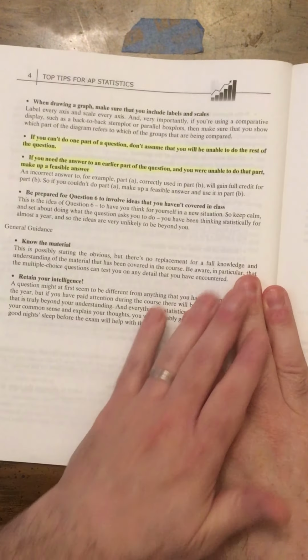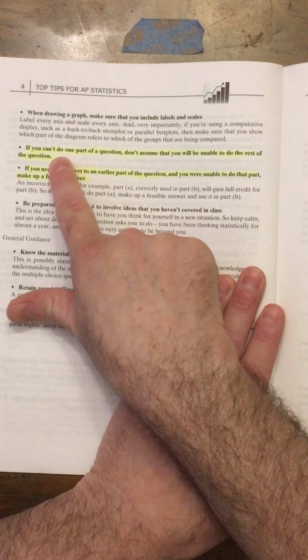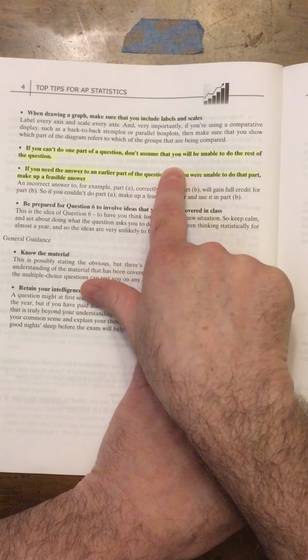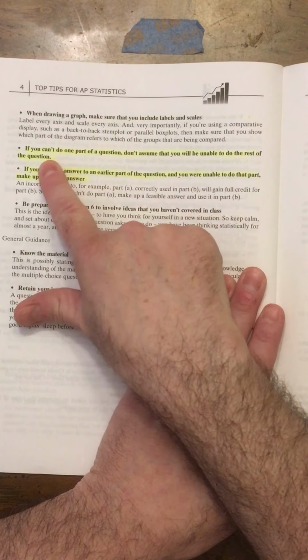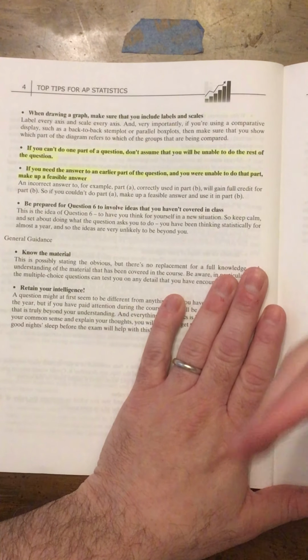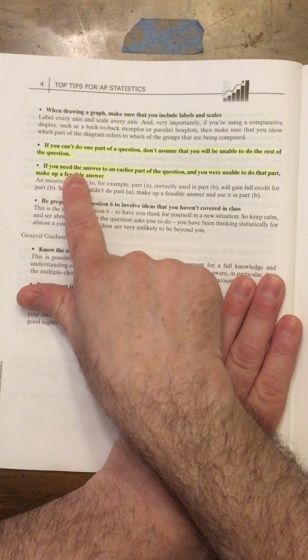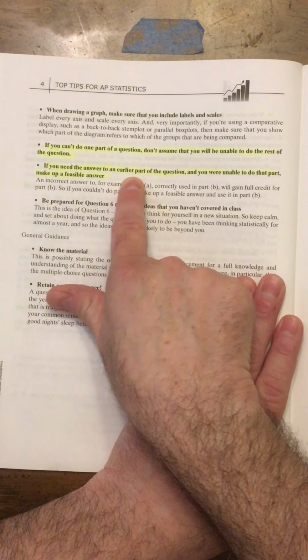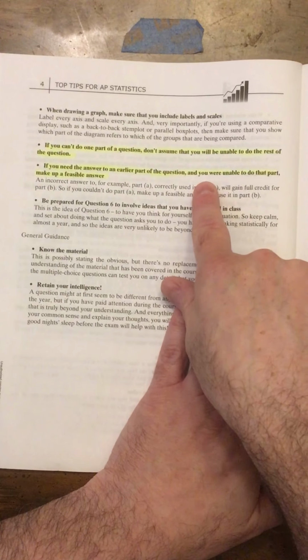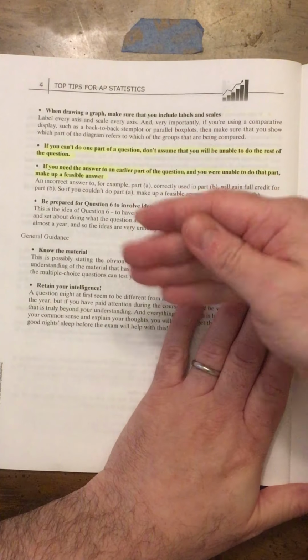Okay, next important thing. If you can't do one part of a question, don't assume that you will be unable to do the rest of the question. Like we saw on the last thing, you might have to skip a part and go on to other parts, but you can still do a lot of the question. And if you need to answer an earlier part in order to go on to another part, and you're unable to do that part, make up a feasible answer and then work with that answer, okay? I'm going to move on.